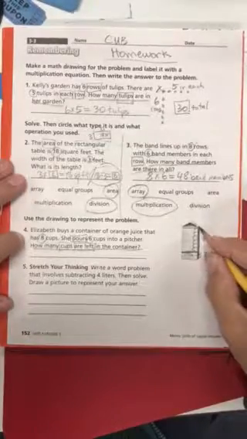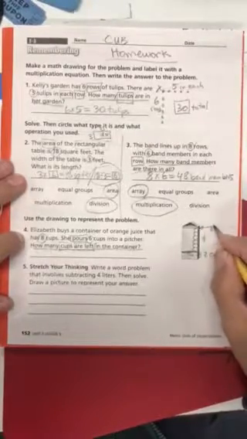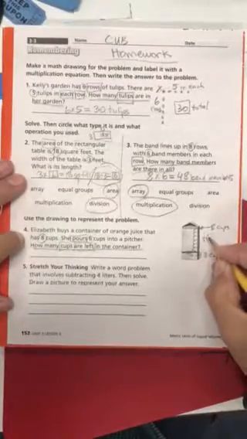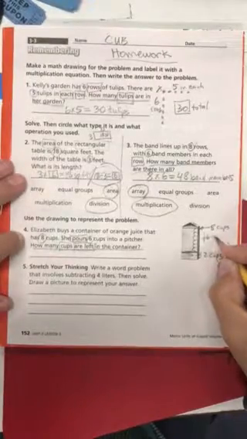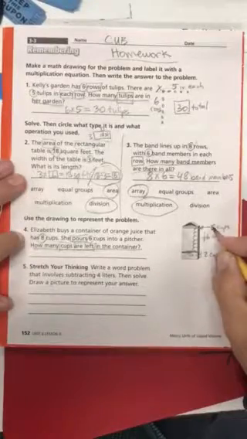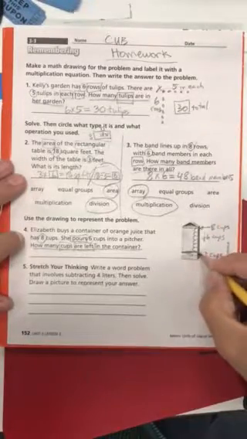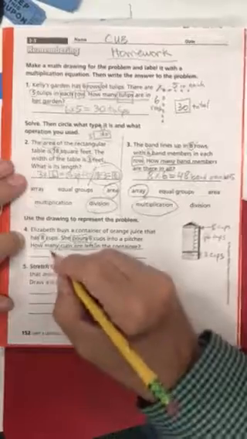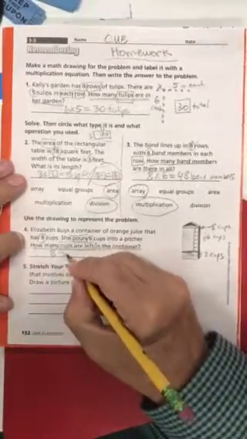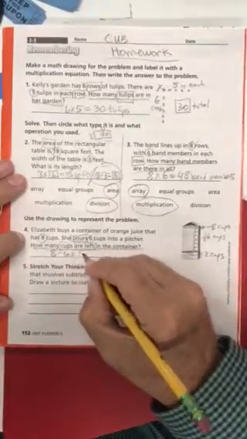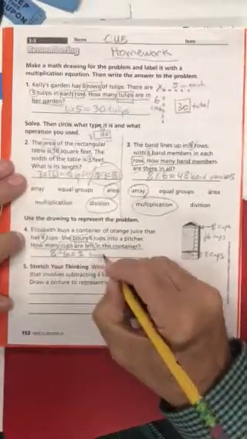Okay, up here is 8 cups, and she poured 6 cups. So when you pour, you subtract, and then you have 2 left. So it's 8 cups minus 6 equals 2 cups.